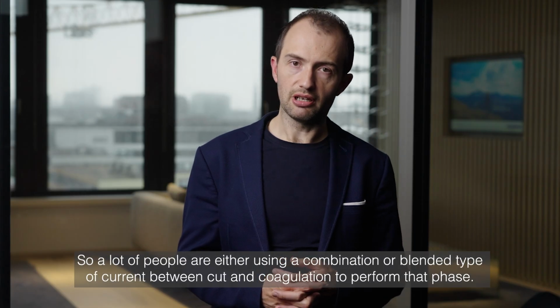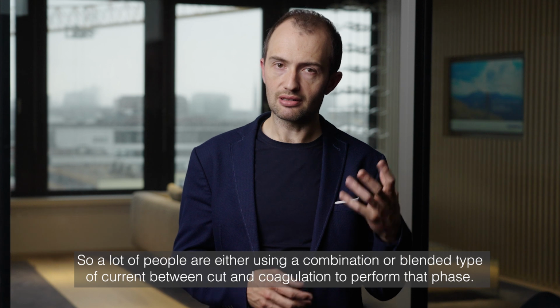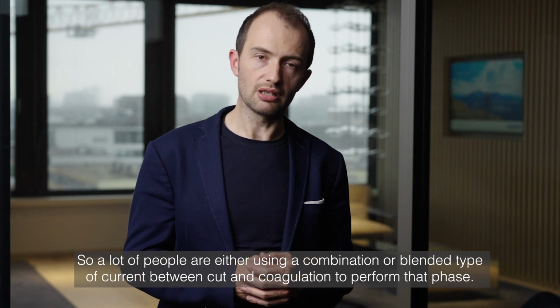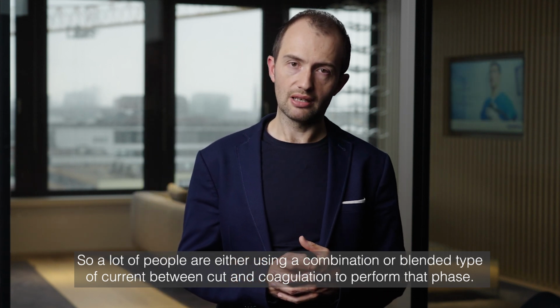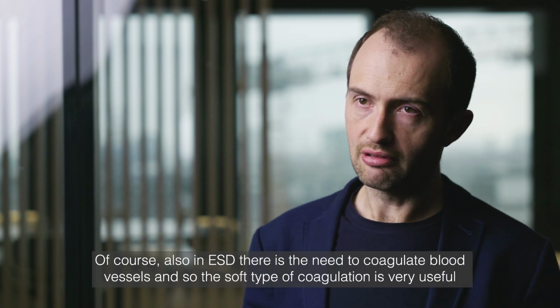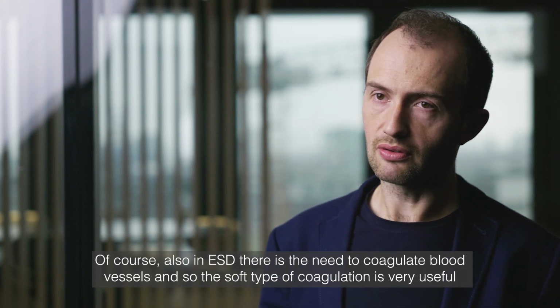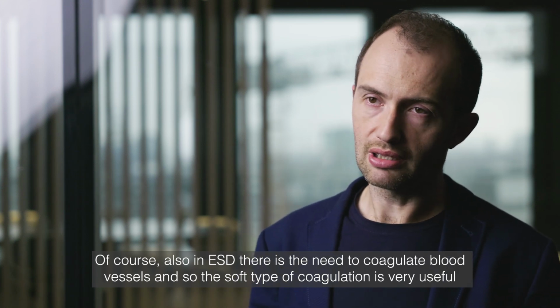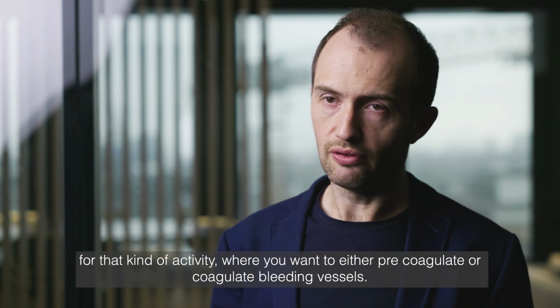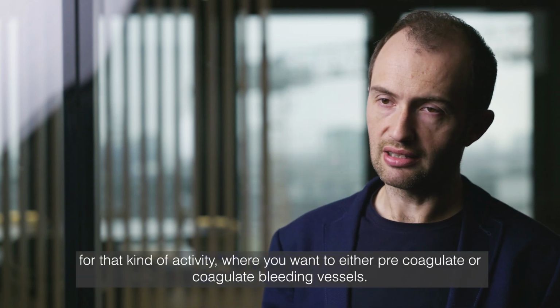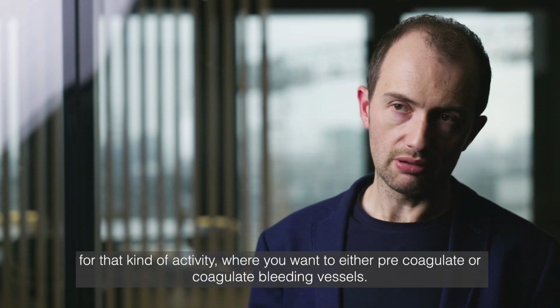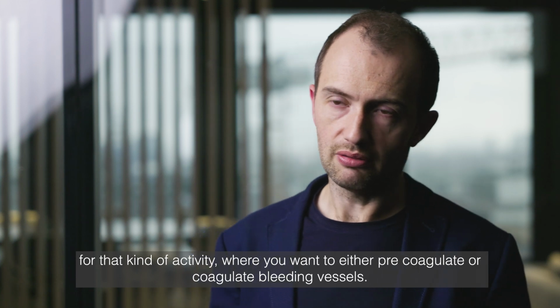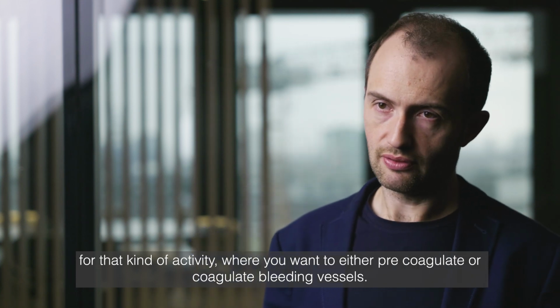So a lot of people are either using a combination, a blended type of current between cut and coagulation to perform that phase. Of course, also in ESD, there is the need to coagulate blood vessels, and so the soft type of coagulation is very useful for that kind of activity where you want to either pre-coagulate or coagulate bleeding vessels.